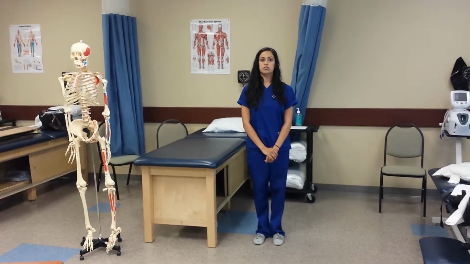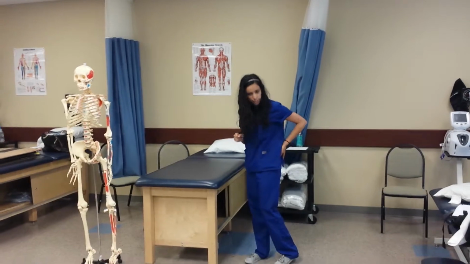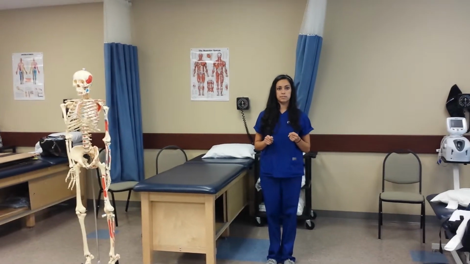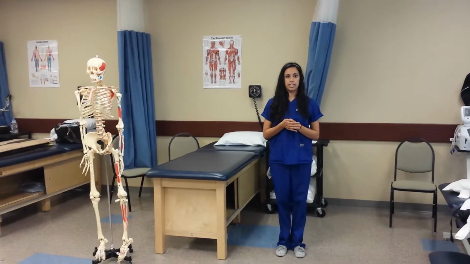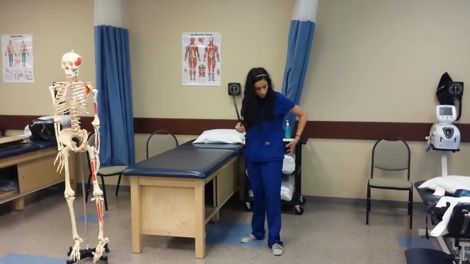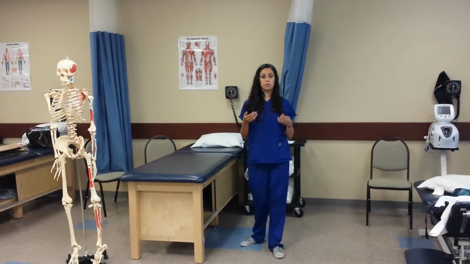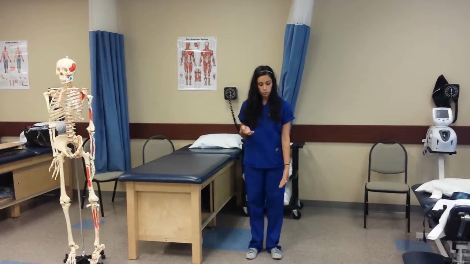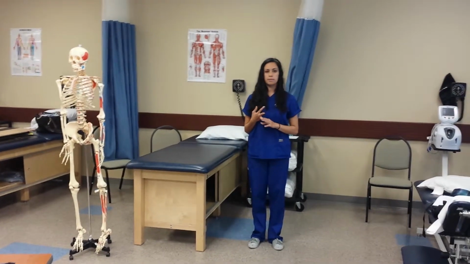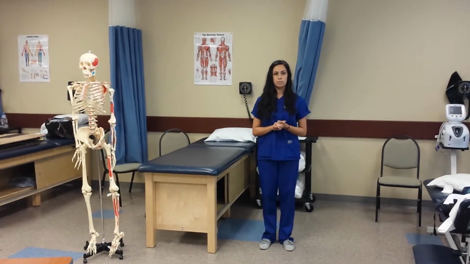So piriformis syndrome is when the piriformis muscle, which is located in the glutes, below the lumbar area, tightens up or spasms, and it will put pressure on your sciatic nerve. A lot of times the pain may be localized, so you'll get hip, low back, and glute pain, or it can be referred pain that radiates all the way down to the foot, and you'll usually get a tingly, numbing, burning type of sensation, depending on how much pressure is being put on there.